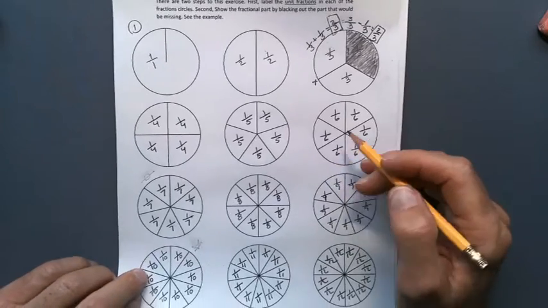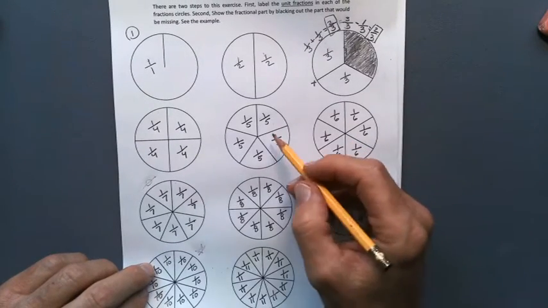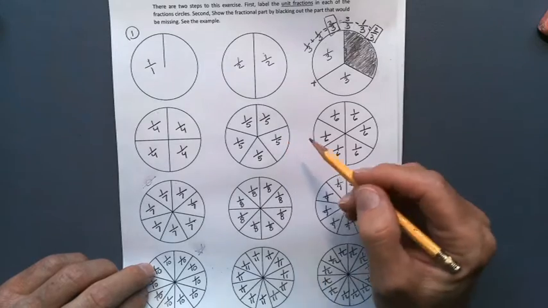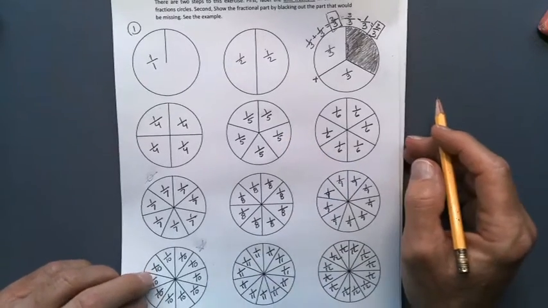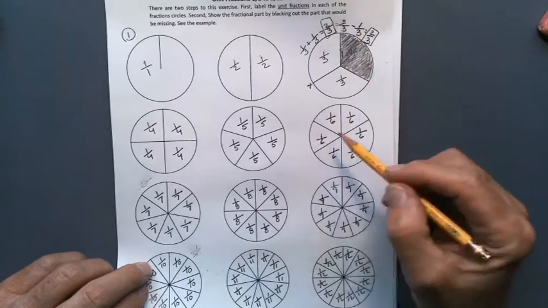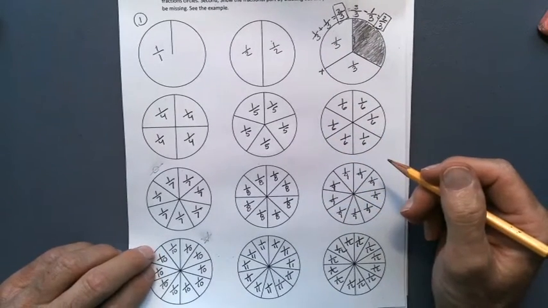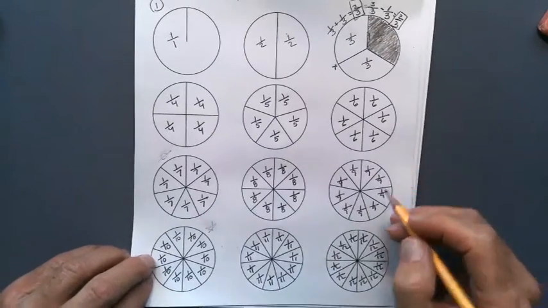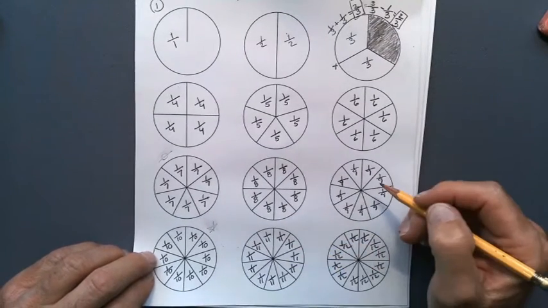So what I'd like you to do is give me examples. I'm going to color out some of the sections in these circles, and then I want you to give me an addition and a subtraction problem for each one of these circles. And then towards the bottom down here, I want you to come up with your own.